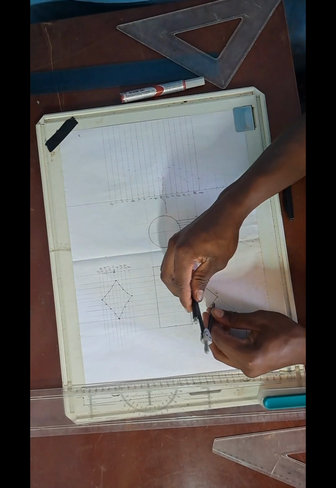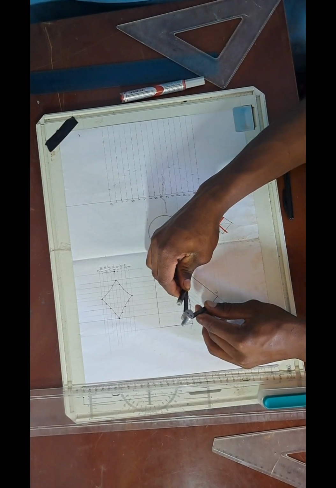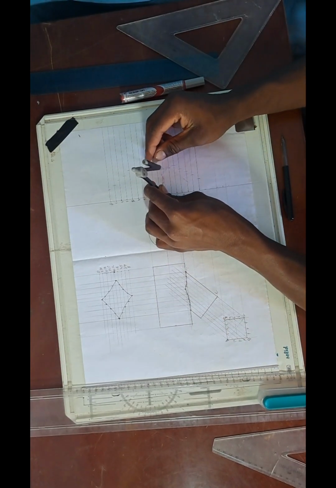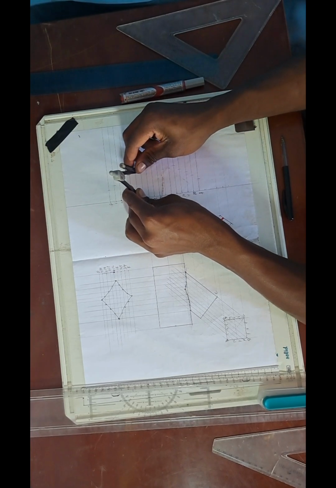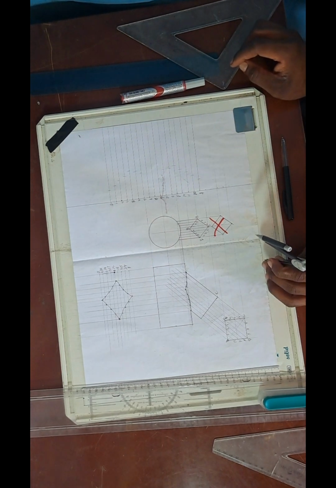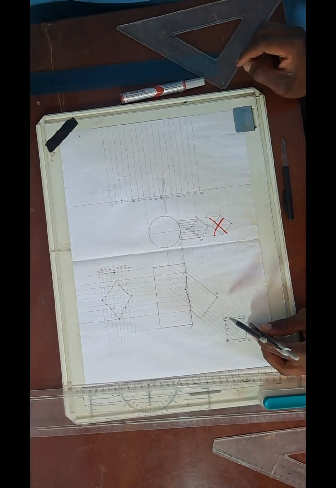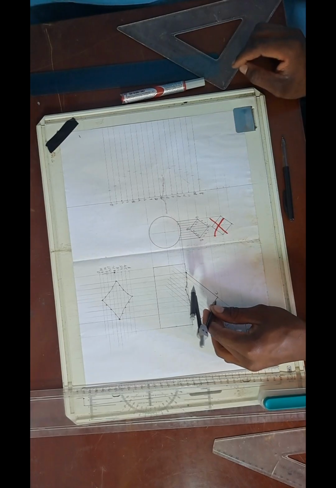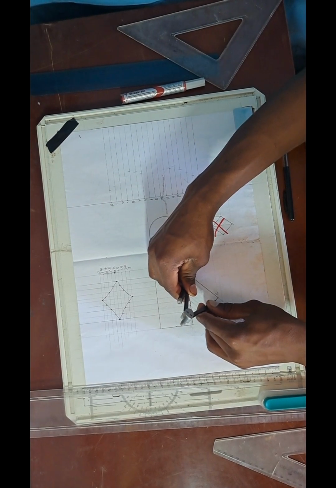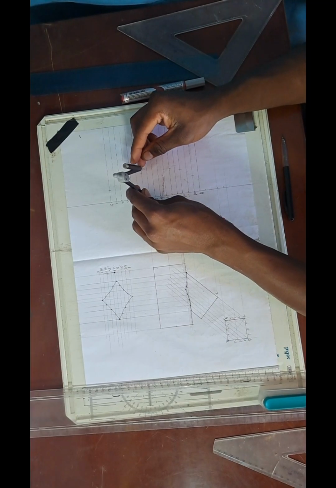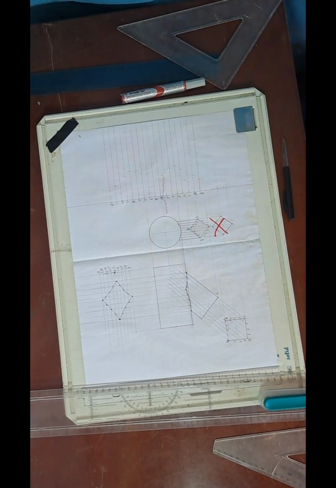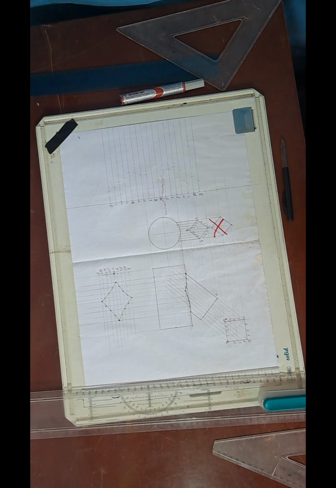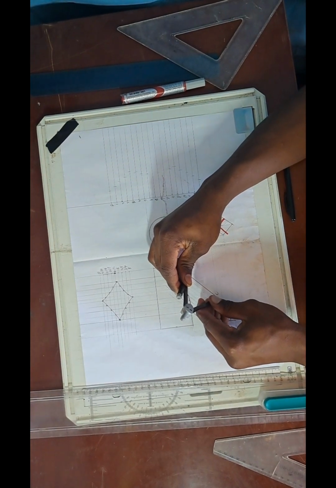And we have 5 and 8. We have 6 and 7. And here's our last point now.